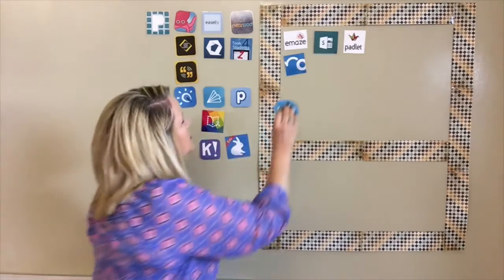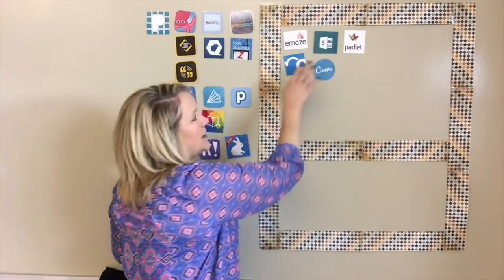Now we're going to introduce Canva. So I'm going to say, boys and girls, today we're adding to our toolbox Canva. Canva is a digital platform, a graphic artist type. You guys are going to make awesome posters using Canva. And I would take them through this process. I would give them a quick, probably 5-10 minute tutorial on Canva, how they use it.